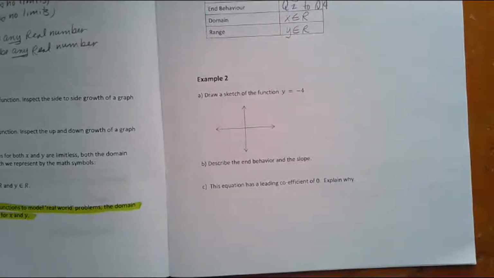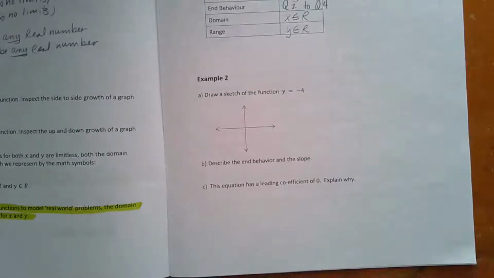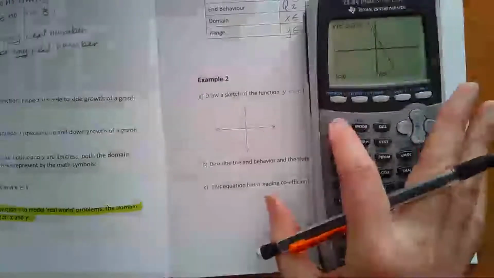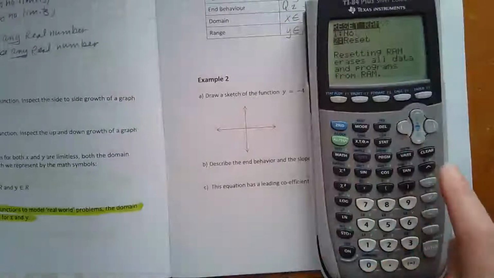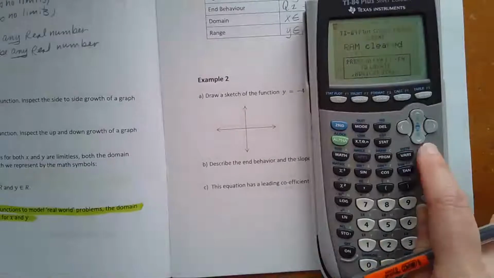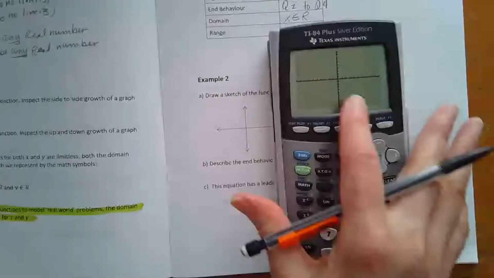Okay, let's try this next one. Draw a sketch of this function, y equals negative 4. All right, so y equals negative 4. There's no x in here, right? It appears to be missing. So that's okay. I'm going to grab my calculator again. By the way, I'm going to always go second plus sign, number 7, number 1, number 2, clear everything out. So when I clear everything out, if I press graph again, I would just see a blank Cartesian plane.